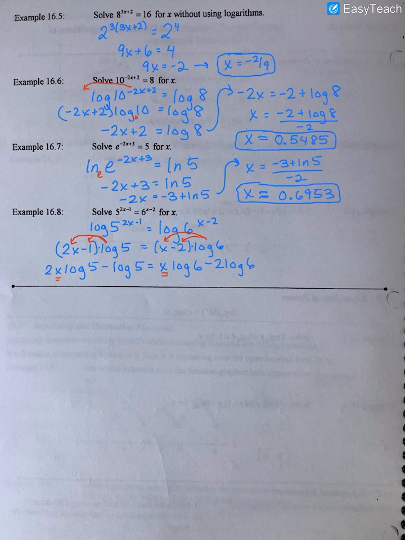So I'm going to keep 2x log 5 on the left. I'm going to subtract over x log 6 to the left. I'm going to take that minus log 5, and I'm going to add it to the right for a positive log 5. And I still have a minus 2 log 6 hanging out on the right.